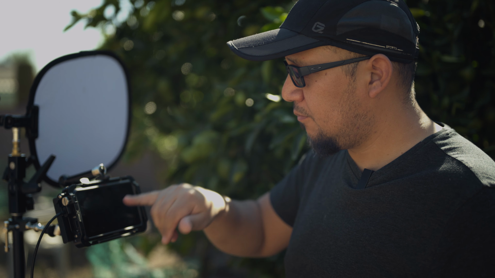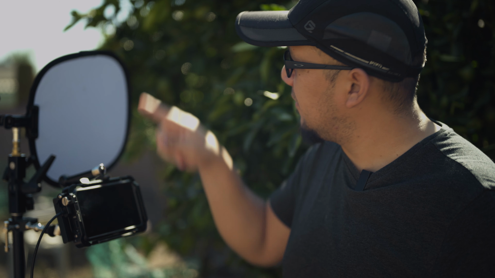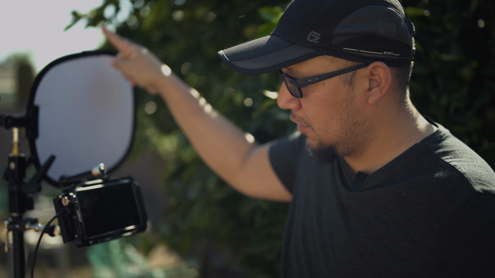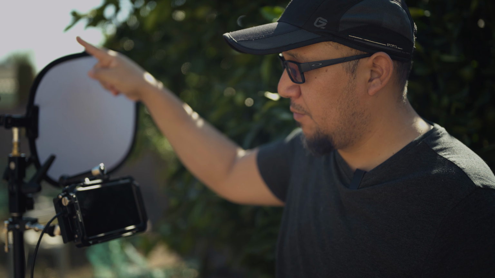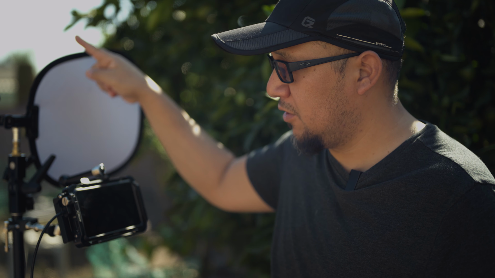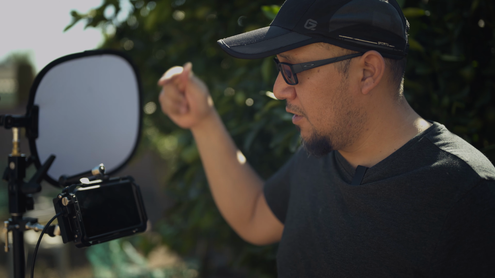Not sure if you guys can see this, but right now it's showing me that my sky, which is way up here in the picture, should be here. There. Okay. So my sky right now is telling me that it's orange and yellow. The tree is between dark blue and light blue. The white card here, it's light gray. My skin tones are between medium gray and green.